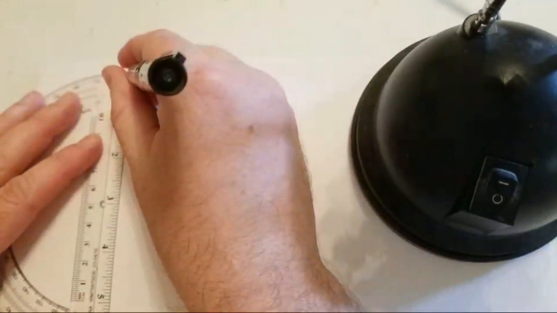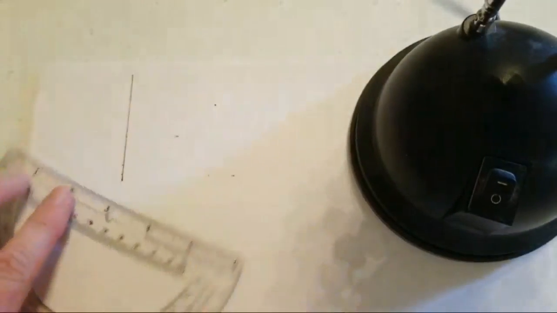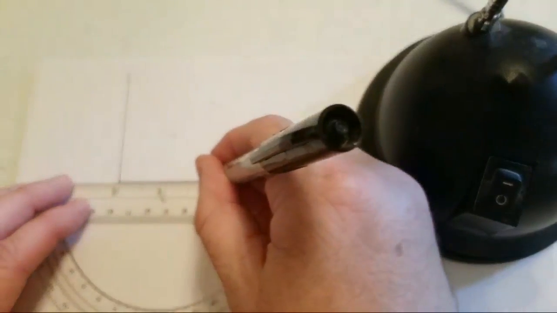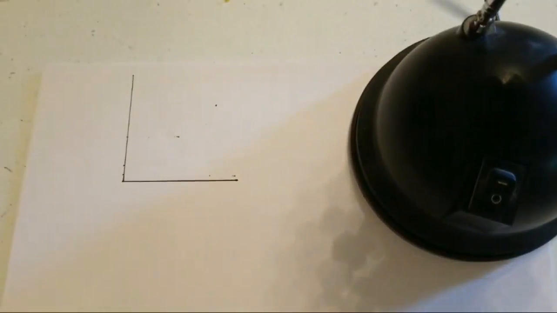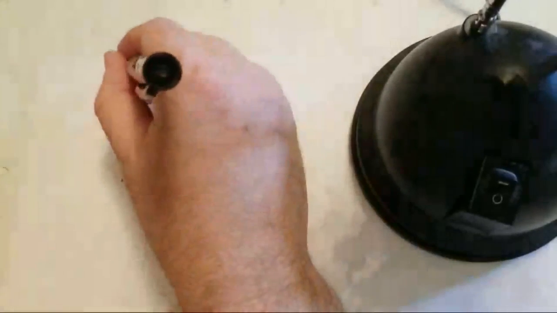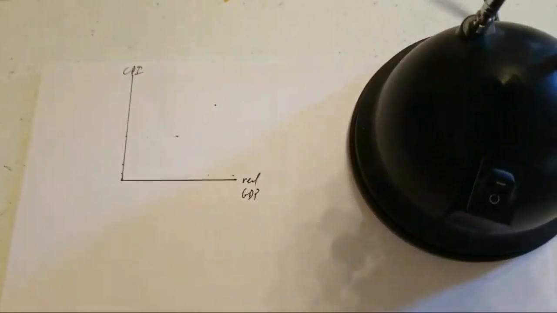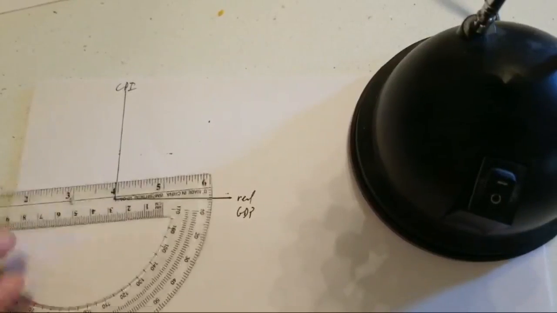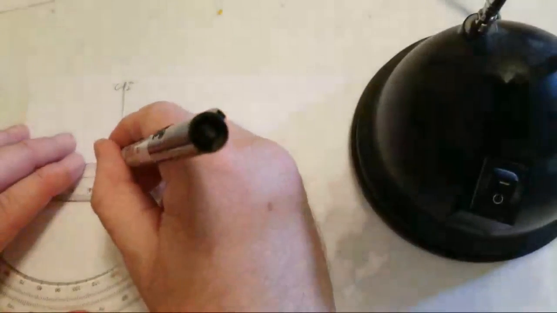But every time you're working these kinds of problems, problem number 5 on the Unit 2 homework, problem 4 on the Unit 2 practice problem set, you always draw these graphs about 2.5 by 2.5. Real GDP is your horizontal axis, CPI is your vertical axis. You must use the straight edge of your ruler or protractor to construct it. Your Keynesian segment is horizontal. It is a straight line.